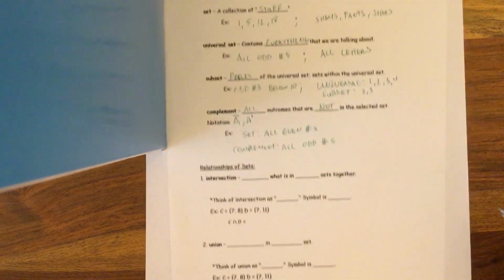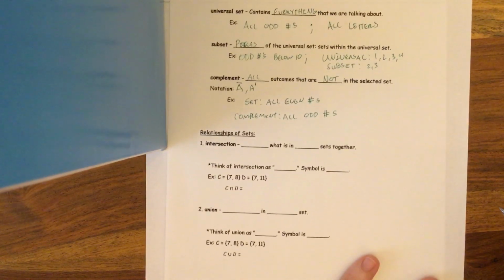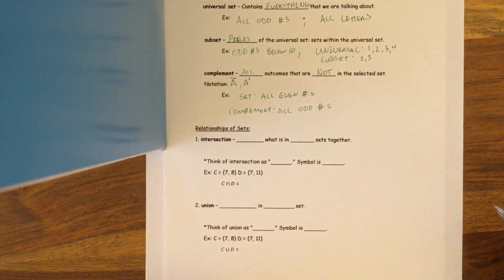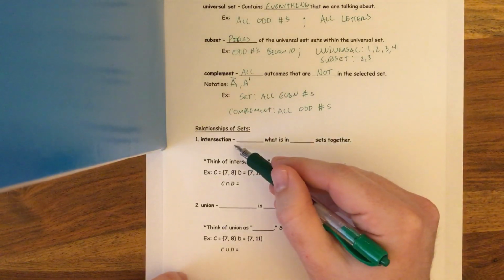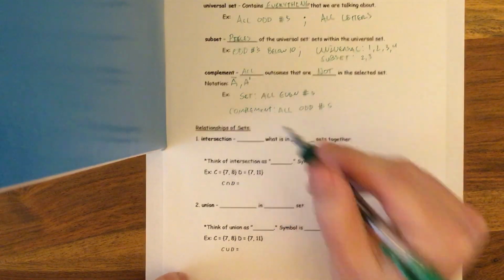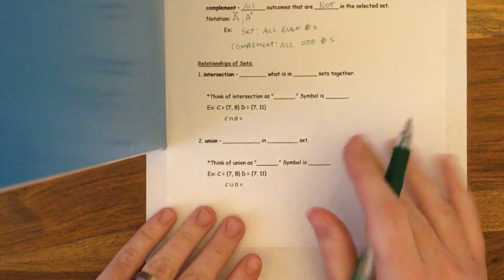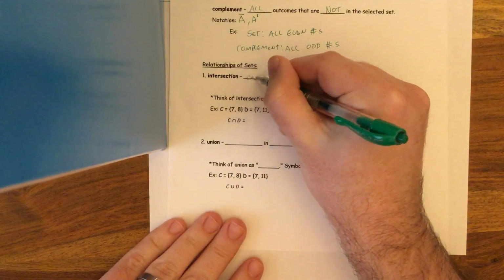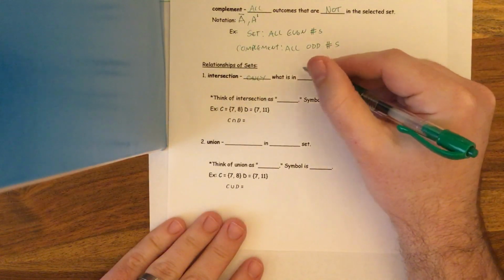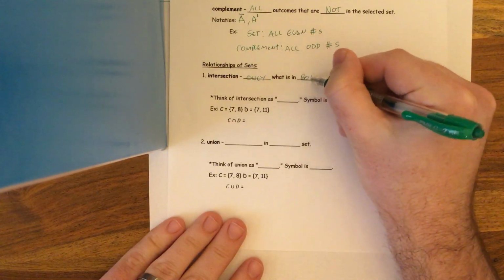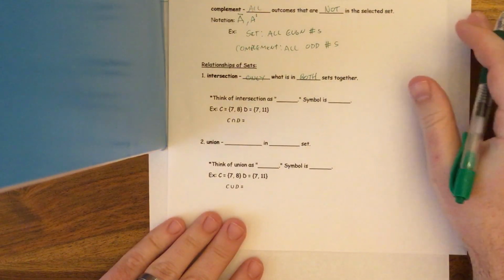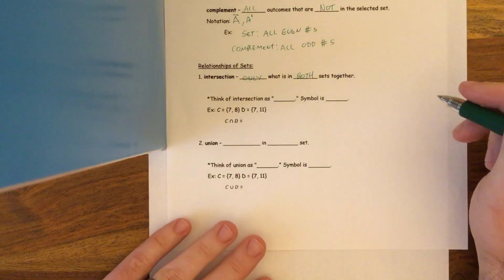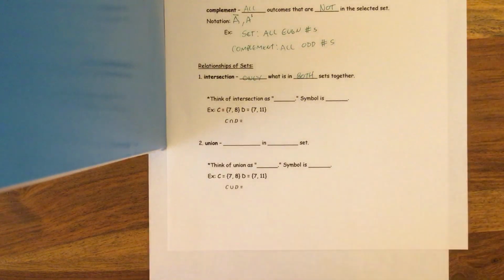All right, a few other things we need to talk about here. We have relationship of sets. So let's see here. Intersection. This would be only what is in both sets together. So if we have two sets and we have an intersection of these sets, then we are looking at the numbers that are in both of those sets.